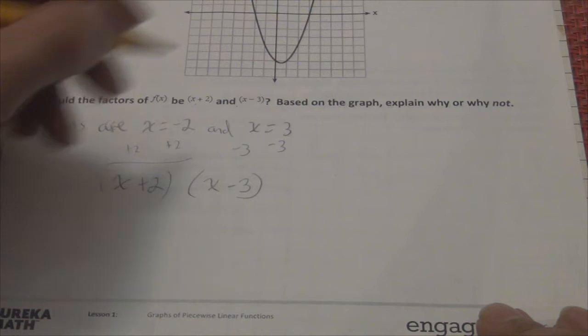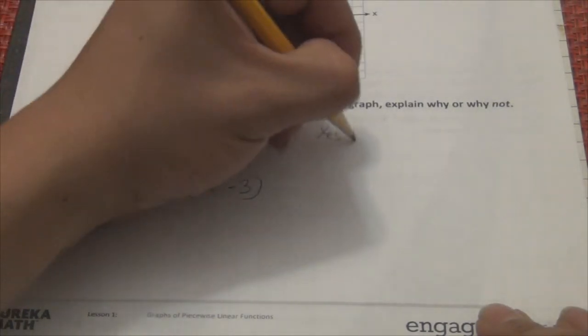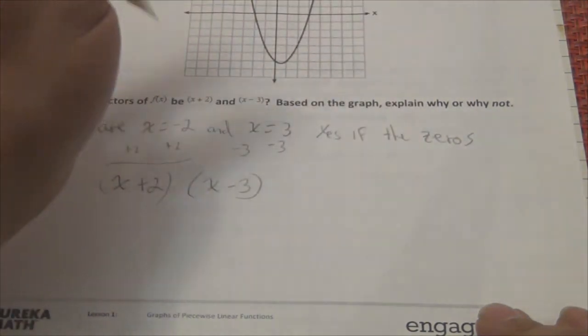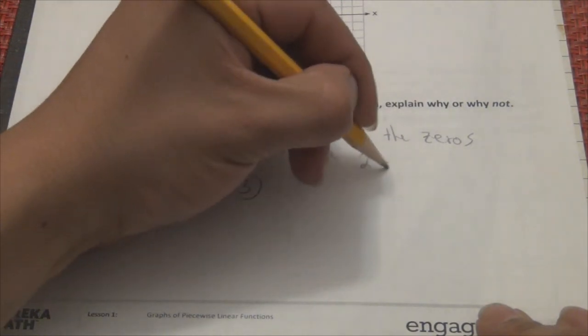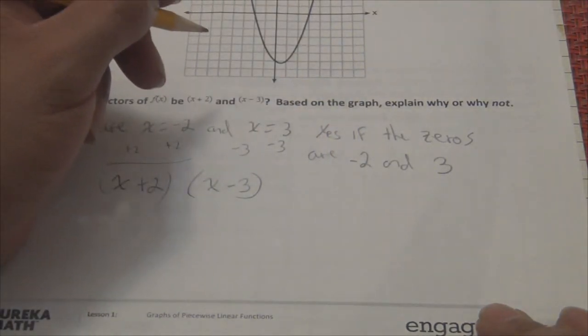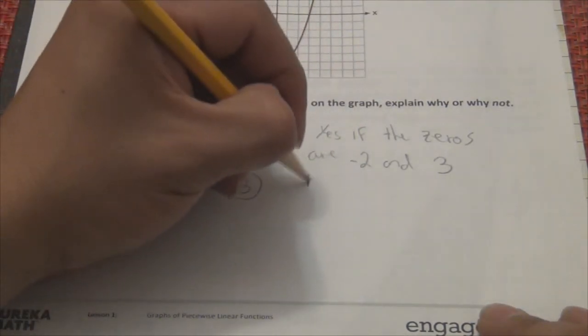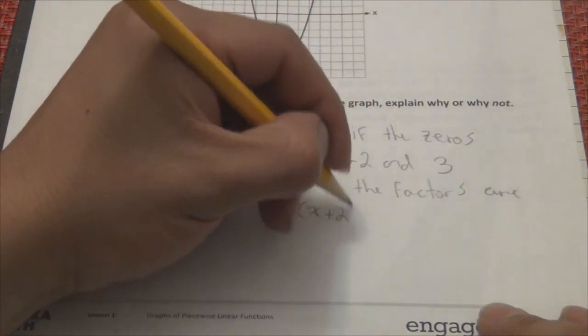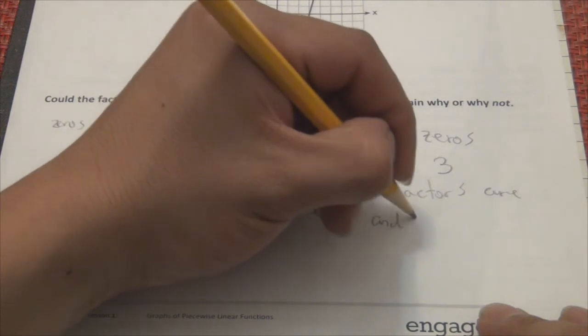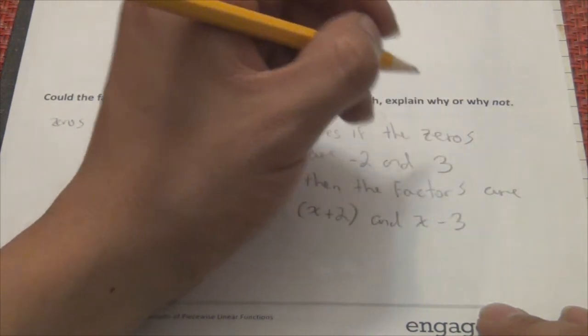If the zeros are -2 and 3, then the factors are x plus 2 and x minus 3.